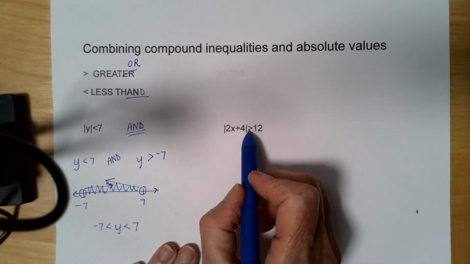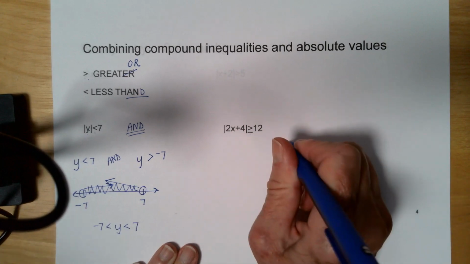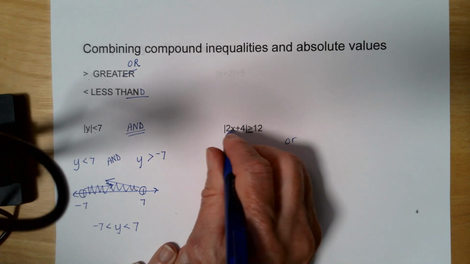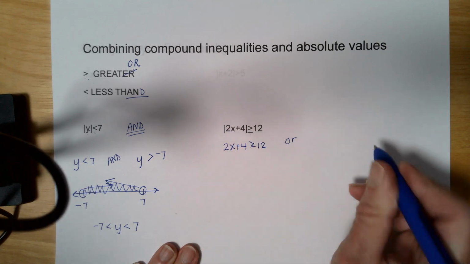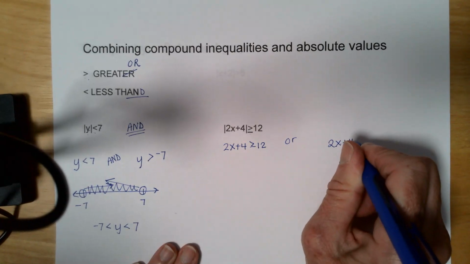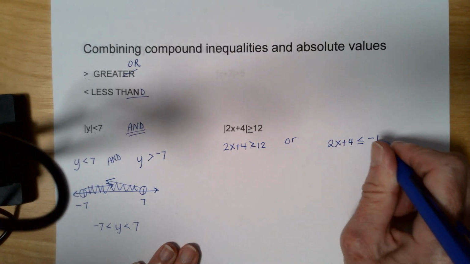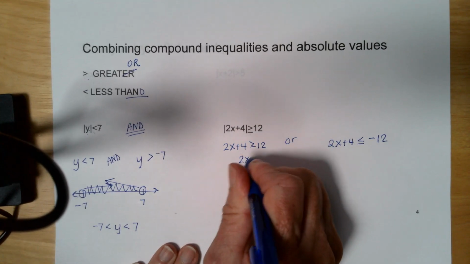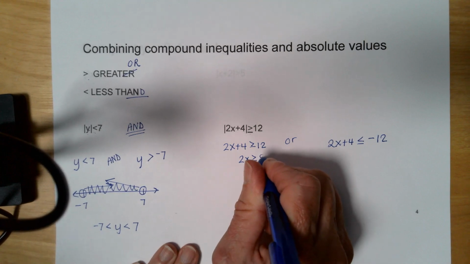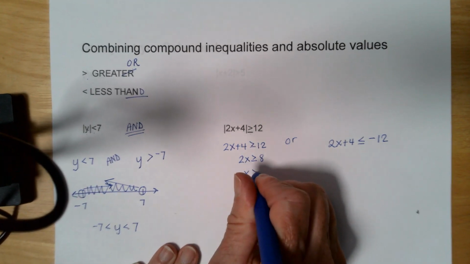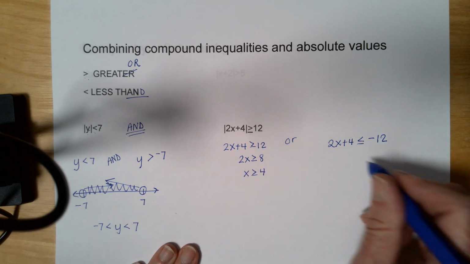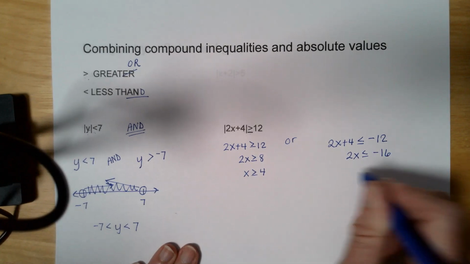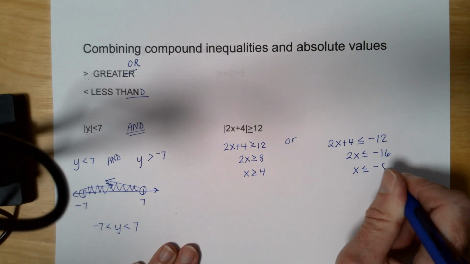This one over here, this is a great or sign, so this is an or statement. So I have 2x plus 4, just like it is in the absolute value, is greater than 12. And then I have 2x plus 4 is less than or equal to negative 12. I'm going to take the opposite sign. Go ahead and solve this out. I have 2x is greater than or equal to 8 because I'm subtracting the 4, and then I'm going to divide, so I get x is greater than 4. I'm going to subtract here, which is going to give me a negative 16, and then I'm going to divide, which is going to give me a negative 8.